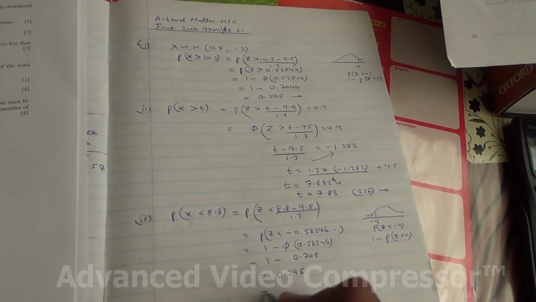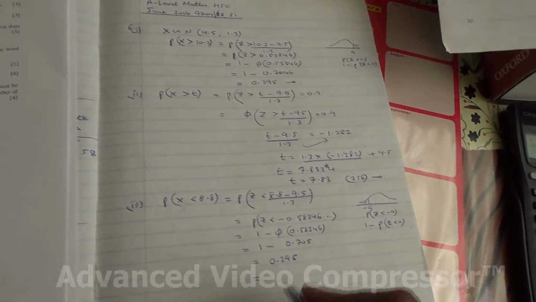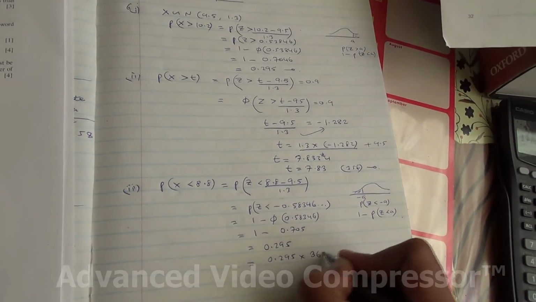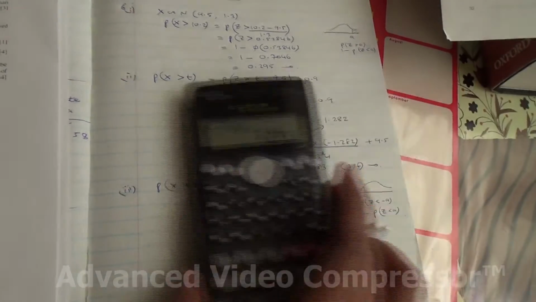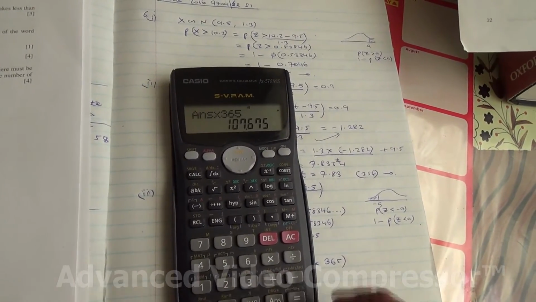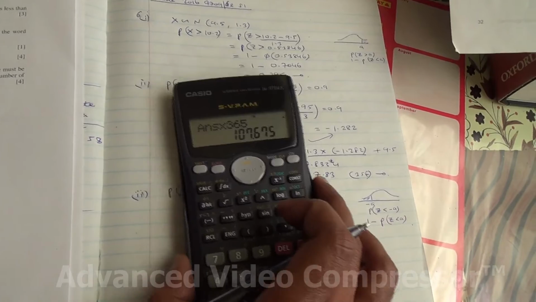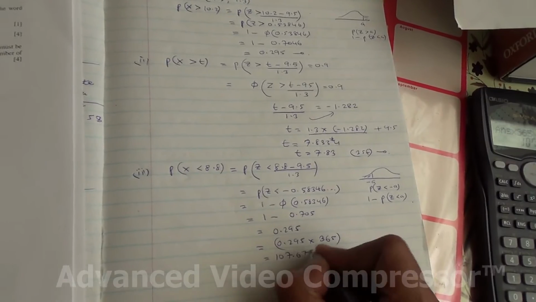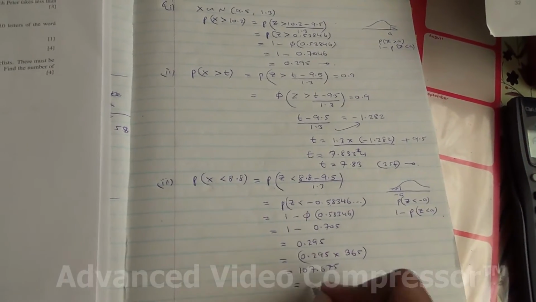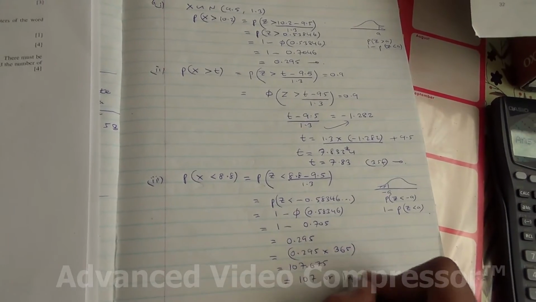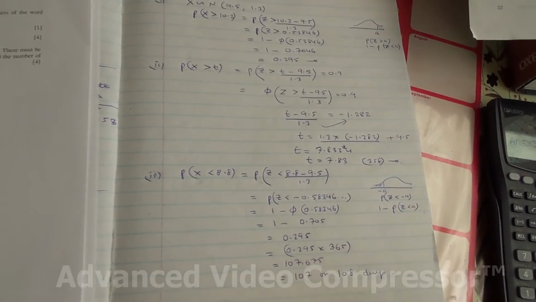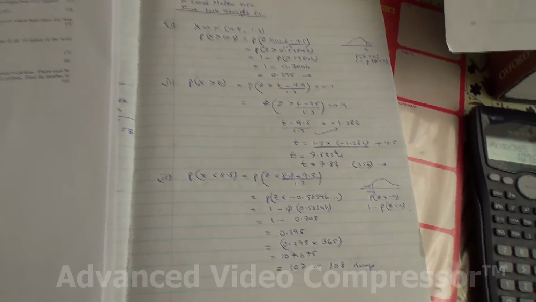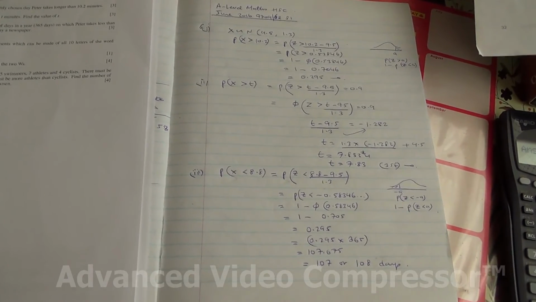Therefore, that's going to be 0.295 times 365 days. It's going to be 107.675 days. So we're saying 107 days or maybe 108 days. These are the number of days that he's going to take less than 8.8 minutes to walk to the shop to buy a newspaper in a year that has 365 days.